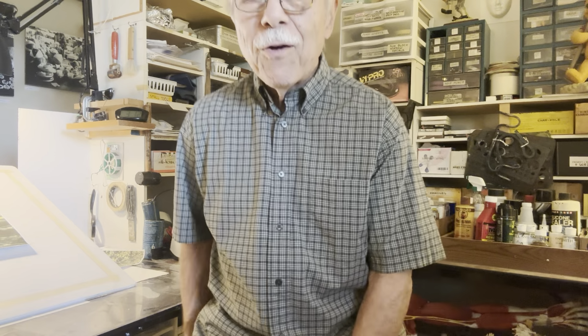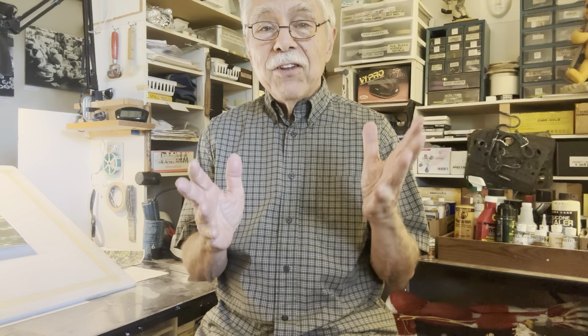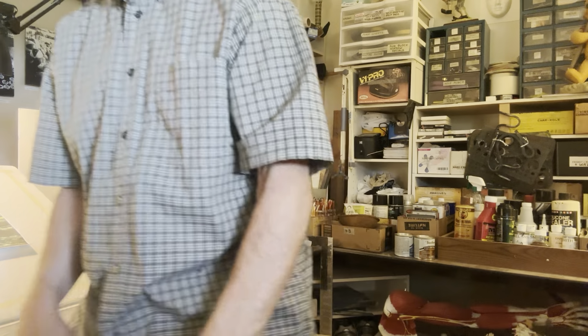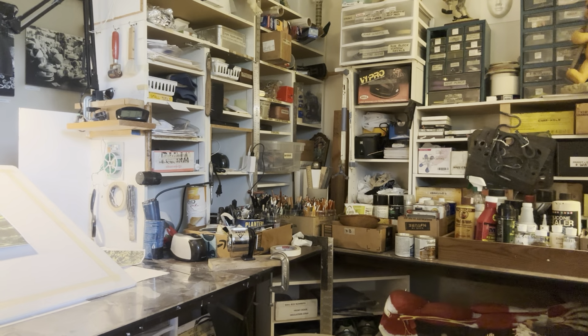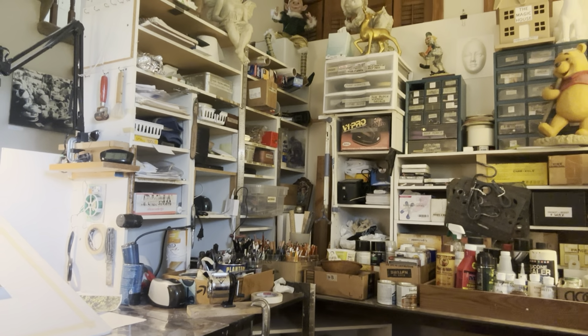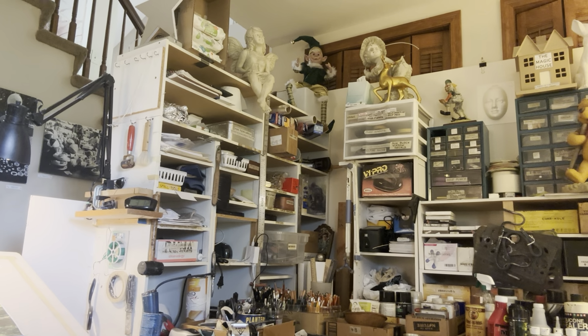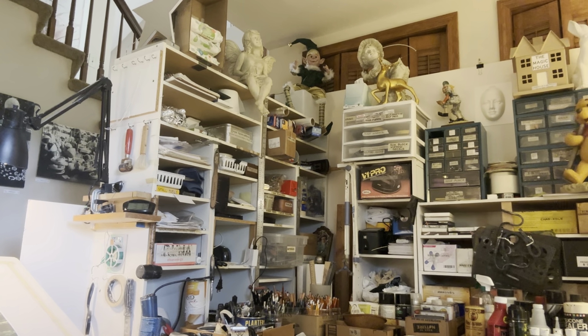Okay, now before I do that, I'm going to take a moment to change the angle of the camera so you can see the upper shelves in the studio. Okay, let's see how that works. I think it's going to be fine.